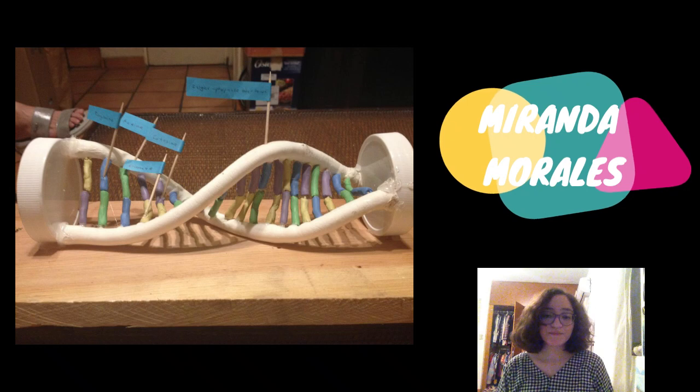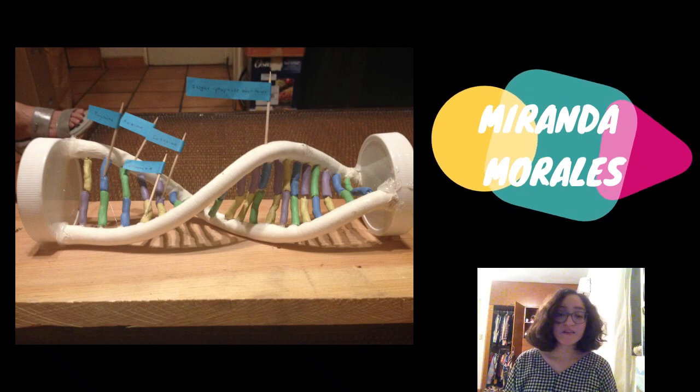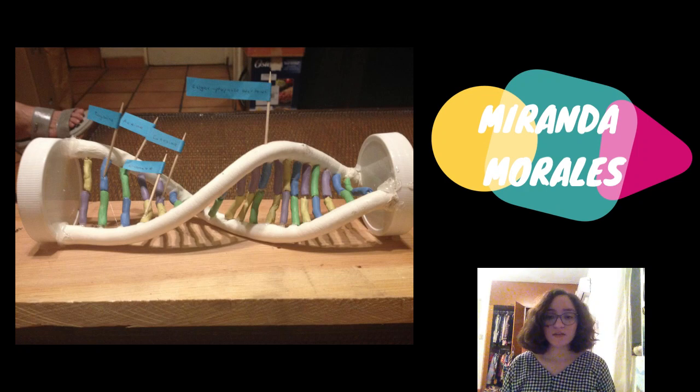I am Miranda Morales, and I'm going to explain how I did the 3D model of the DNA. First, I made the sugar phosphate backbone with modeling foamy. I rolled them to make 2 equal strips. Then, I made the bases in the form of tubes, each one with the same length, and I chose different colors for each base: cytosine, thymine, adenine, and guanine.